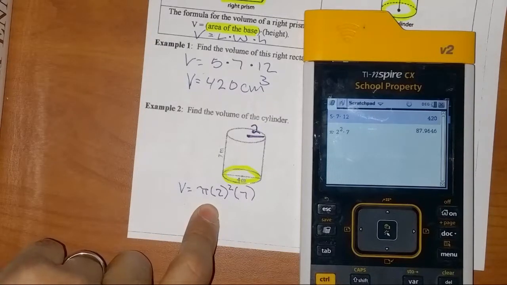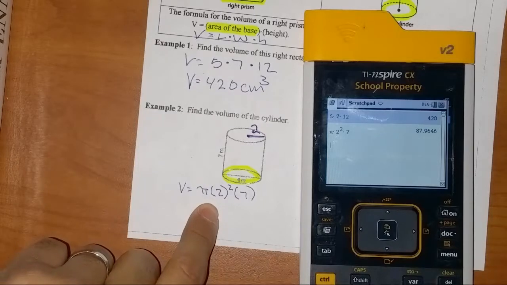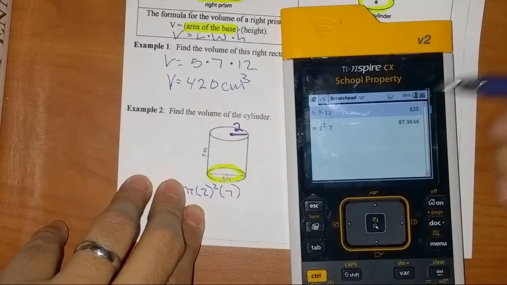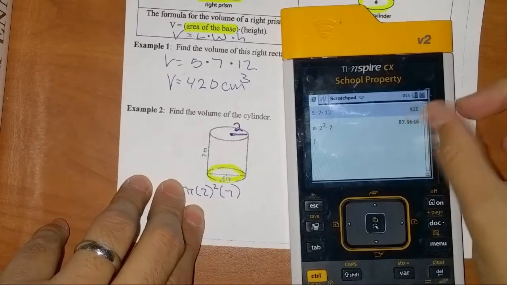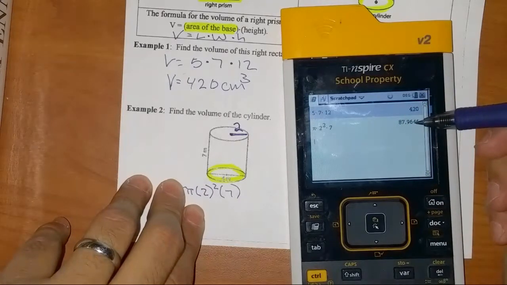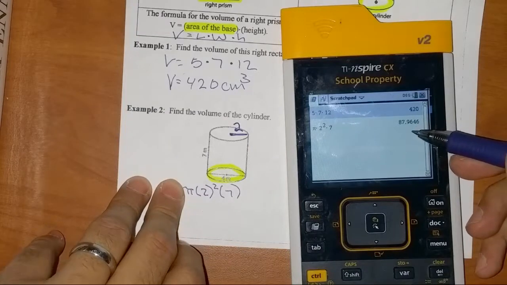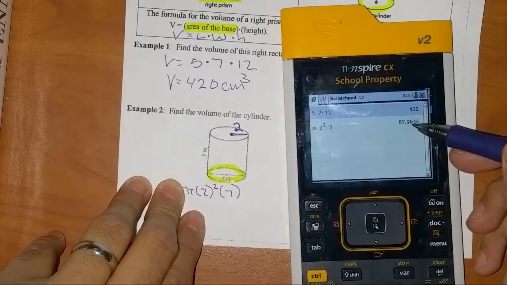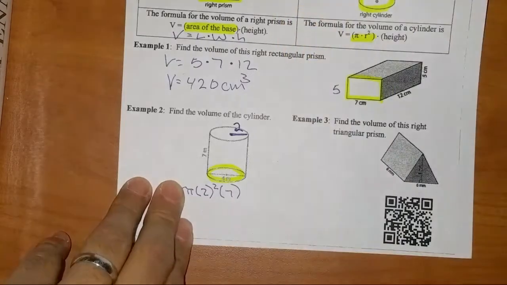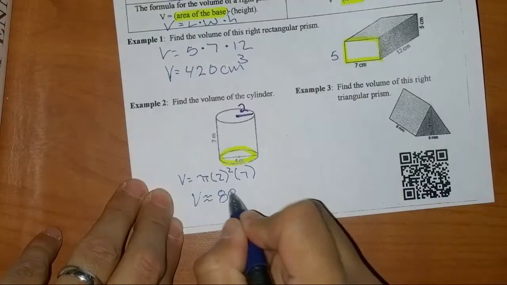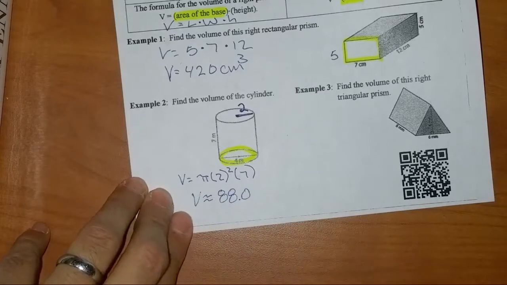Hit enter, and let's round that to a tenth. If I'm rounding to the tenth, that means I look at the 6. Is a 6 big enough to make it go up? Yes. That 9 becomes a 10, doesn't it? So we get 88.0. Since we made it become a 10, the volume is approximately 88.0. What are my units?